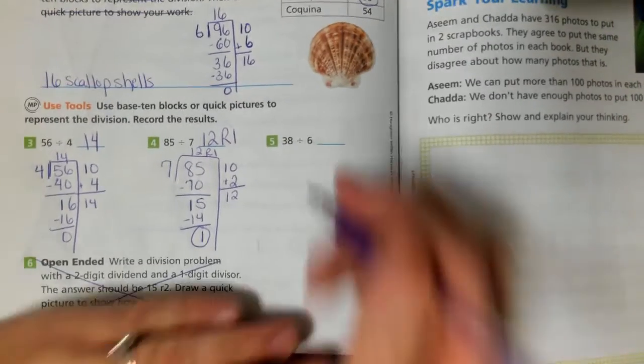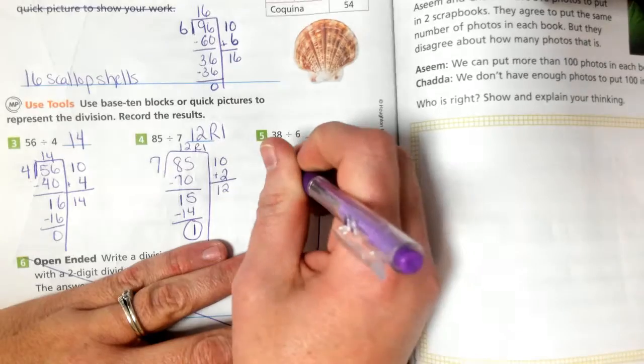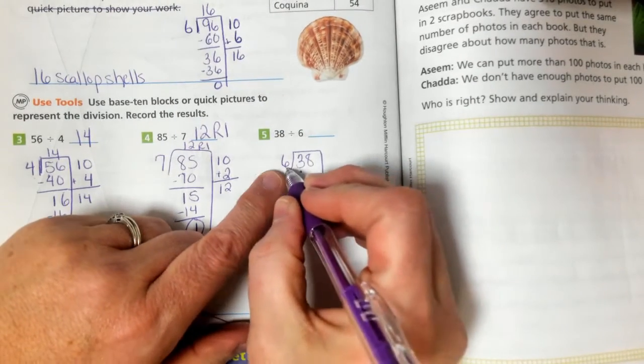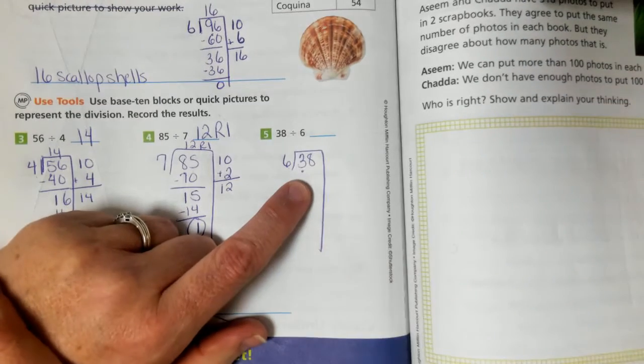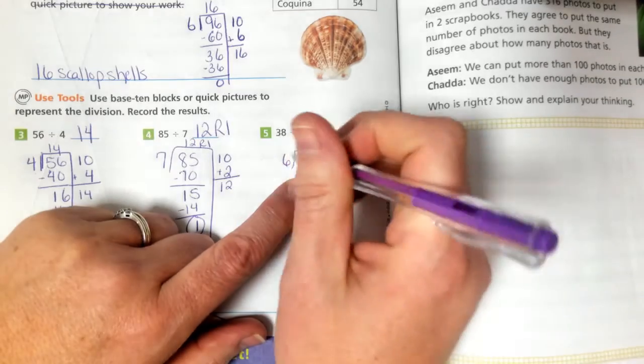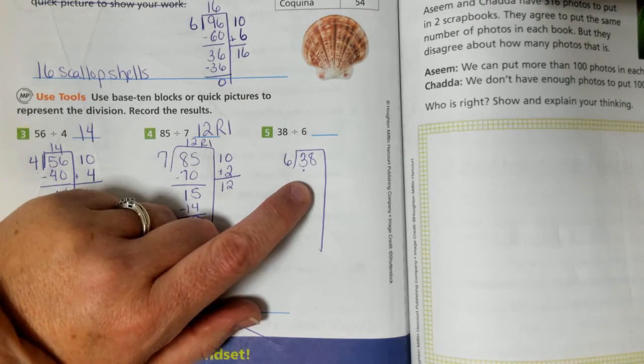And my last problem, 38 divided by 6. Now, let's look at this one. 3 is less than 6, so I can't use 10, right? Because 10 times 6 is 60, so it's too big. So what times 6 is going to get me close to 38 without going over?